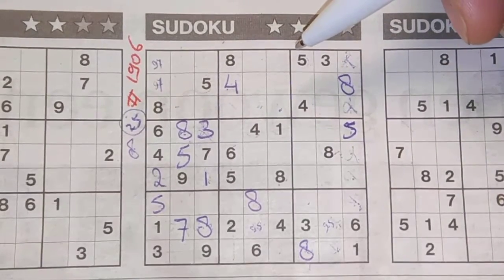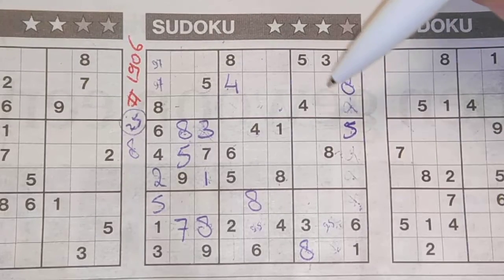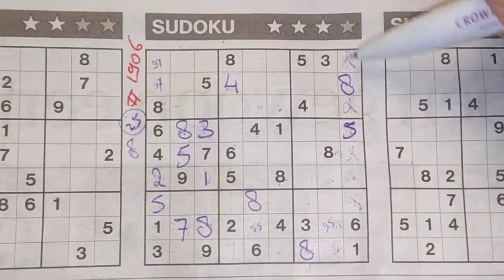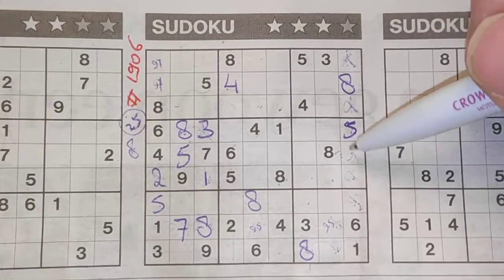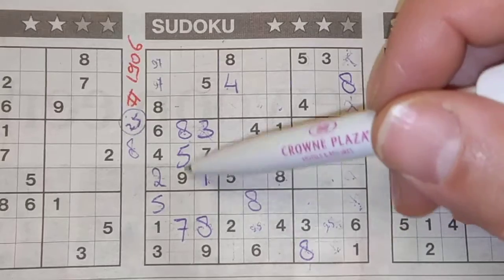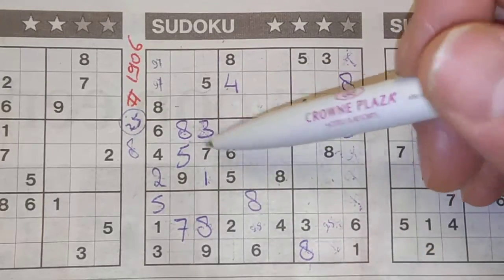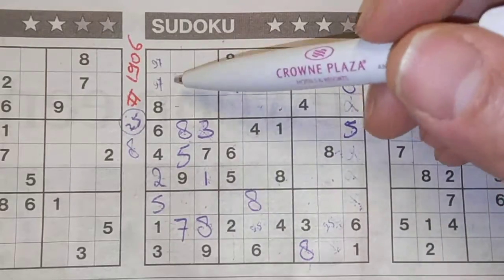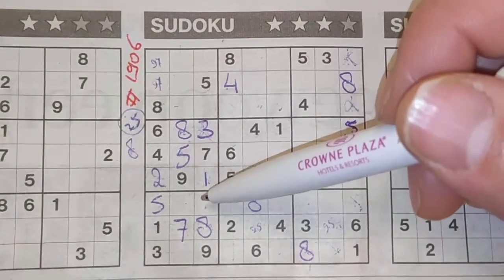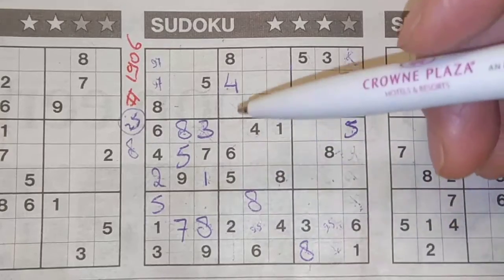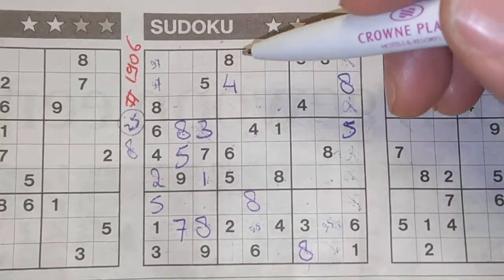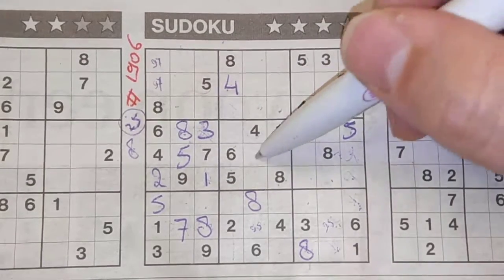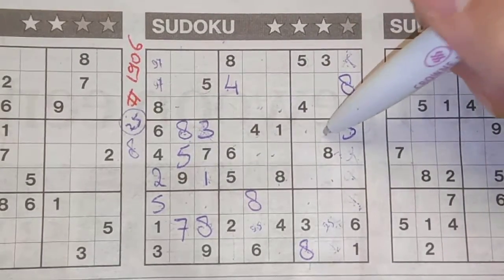I cannot continue with the 5. How about 2.